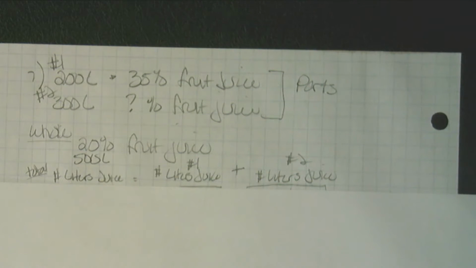Okay. In that first jug, 35% of the amount of liters is fruit juice, right? So 35% of the 200 liters is fruit juice. In the second one, however many percent of the 300 liters is fruit juice. And then in the total, 20% of the 500 liters is fruit juice, all right?